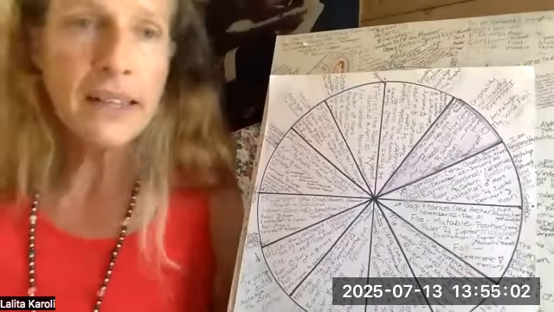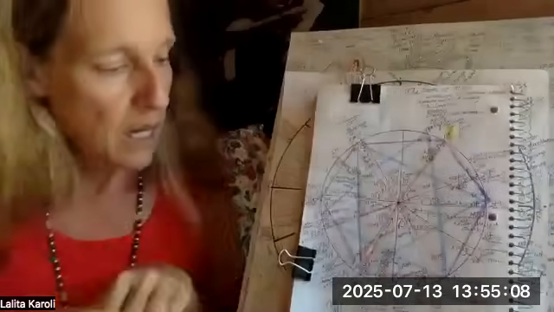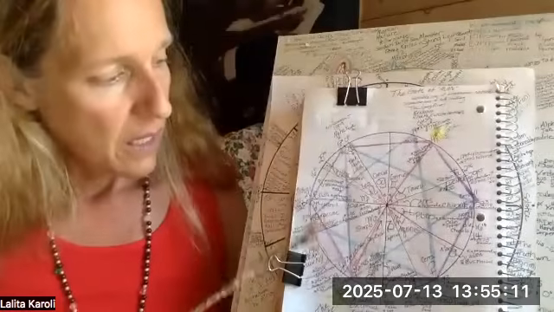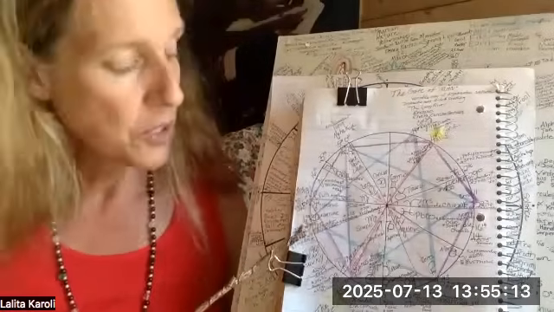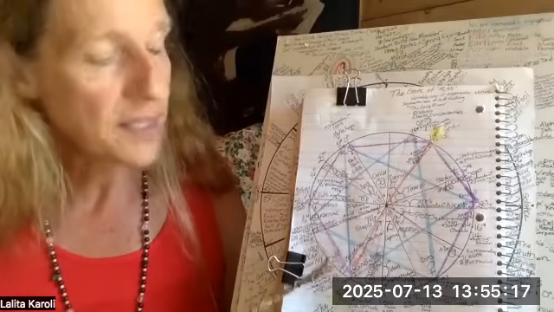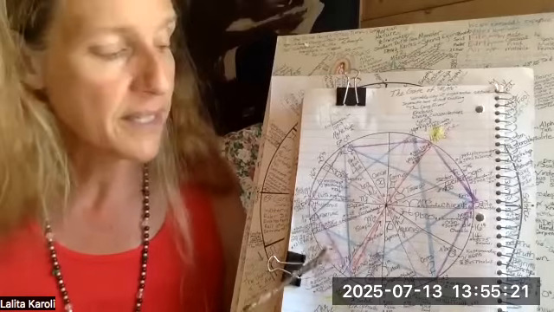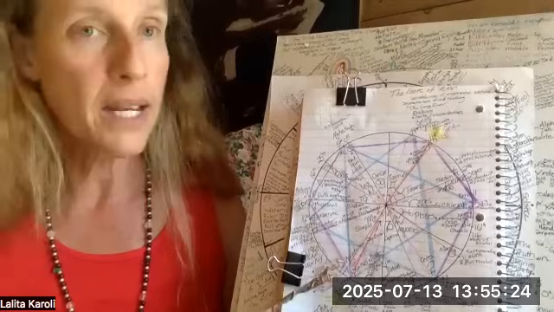The last bit that I'm going to show you, and I'm going to just pop my chart up here. And if you're in the group, you have my chart. Here's my first house, which I told you about. Here's my second house. The only planet I have in the second house is Neptune. So I literally get my values and my self-worth from the planet Neptune.